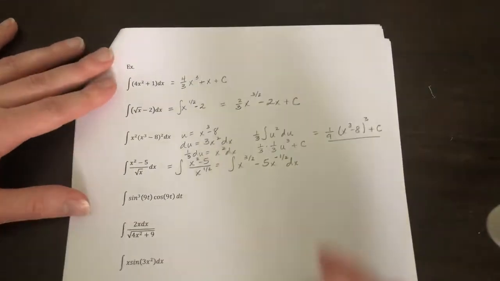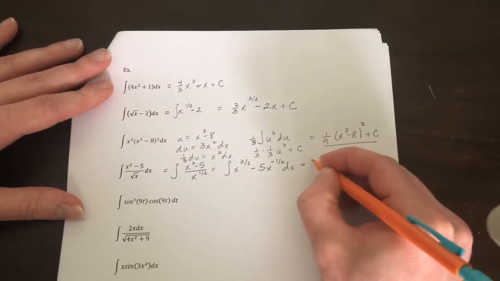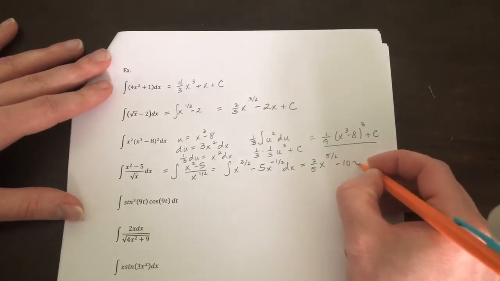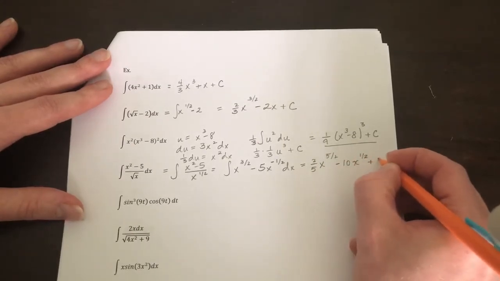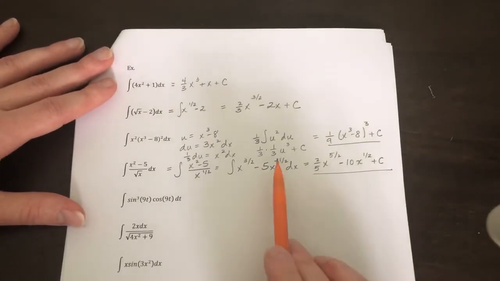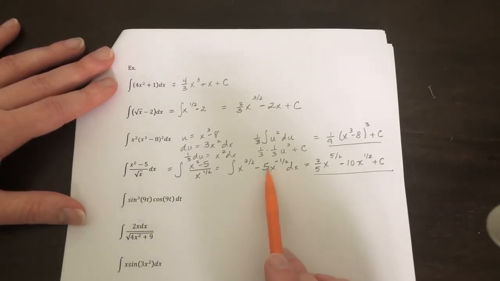Now we'll go to integrate that. We're going to add 1 to the exponent, divide by the new exponent. Remember, when we divide by a fraction, we multiply by the reciprocal. So add 1 to this, it's going to be 1/2, and multiply by 2.